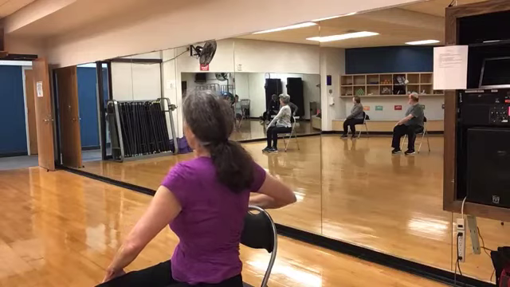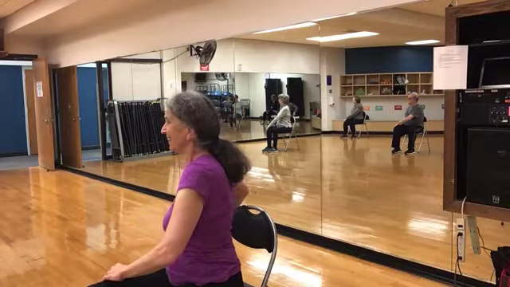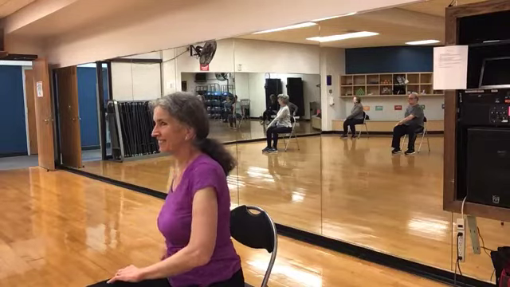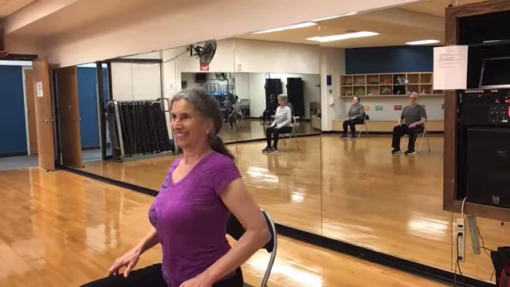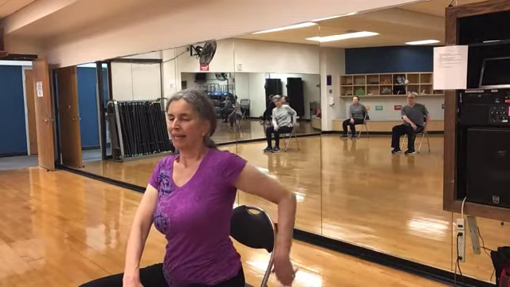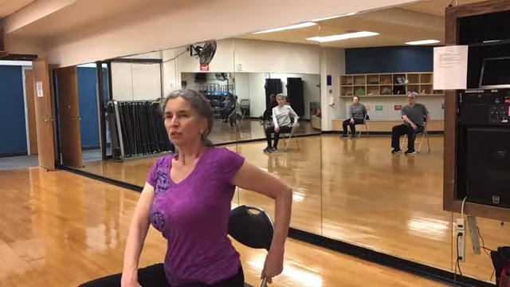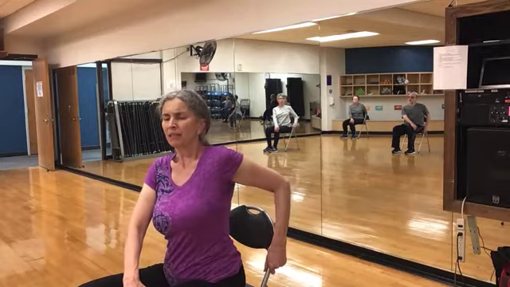Unwinding. Pelvis. Lower back. Shoulders, neck and head. Now let's try this from the head. Left hand on the right leg. Lengthen, tall spine. You can even press the sitting bones in a little bit.